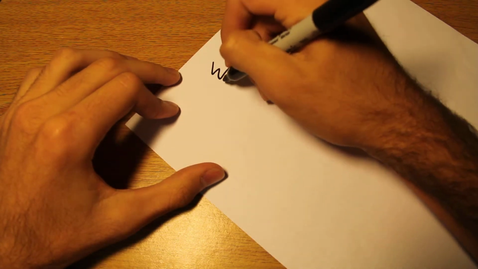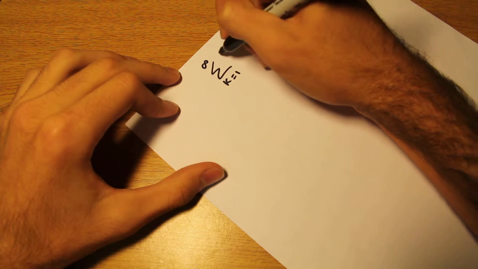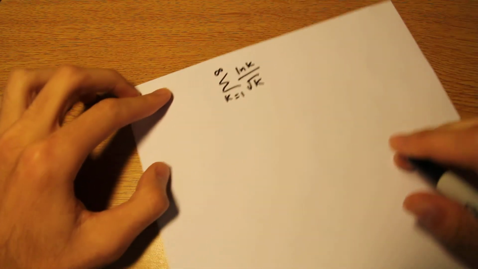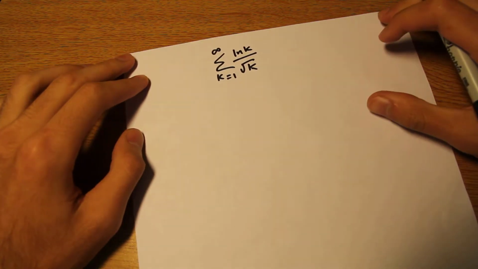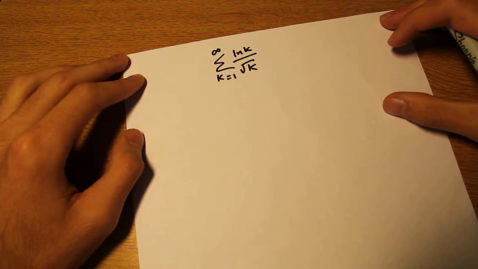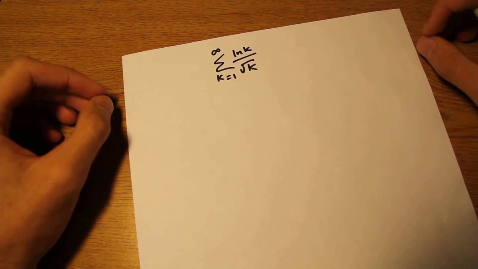Okay, so the problem given to me for the extra credit video was the summation from k equals 1 to infinity of the natural log of k over the square root of k. Now when you first try the nth term test, you find that it is inconclusive, and if you try the ratio or root test, you'll also find that it's inconclusive, or that this problem does not work well with the ratio or root test.